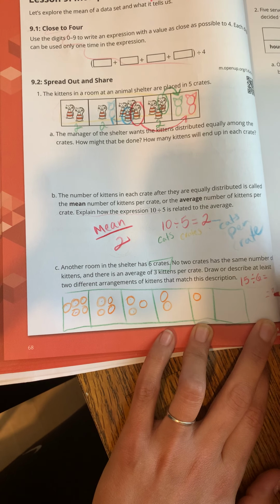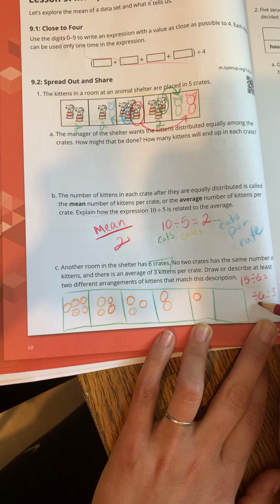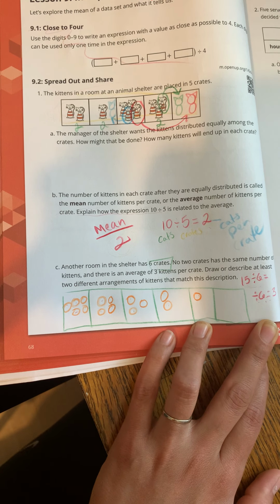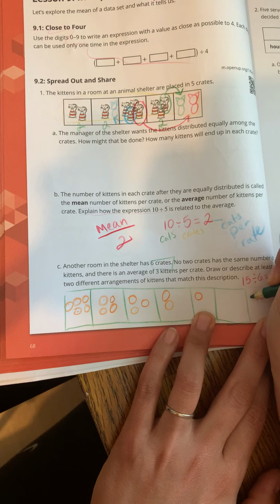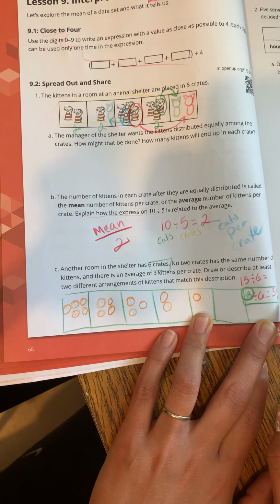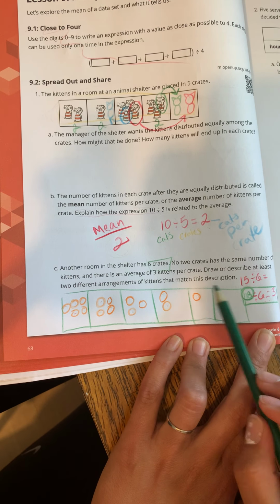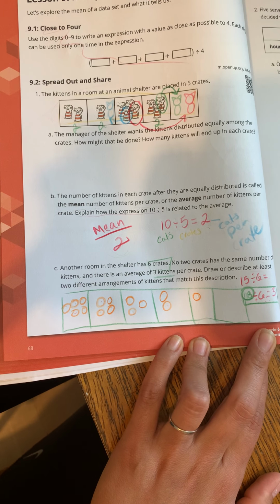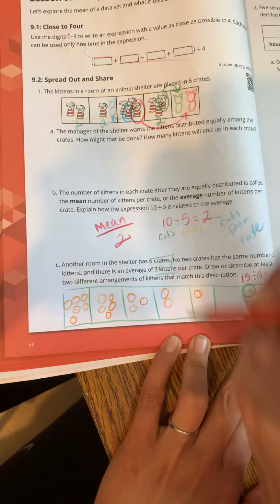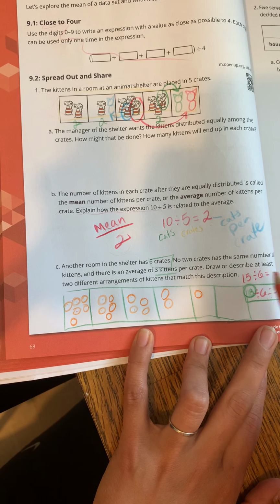So if I want to get 3 as my answer, and I know 6 is the number of crates that I'm going to get there, well, what number divided by 6 gives us 3? That's what I need to figure out in order to solve this. So, sorry, trying to find a different color here, 18 divided by 6 gives us 3, because I know this fact family. I'm going to go back in now and make it so I actually have 18 cats altogether, since I'm going to have an average of 3 kittens per crate. So I had 15, here's 16, 17, and 18.